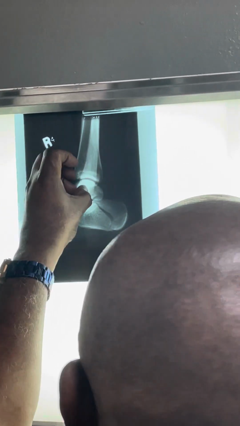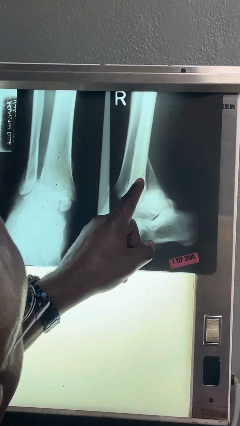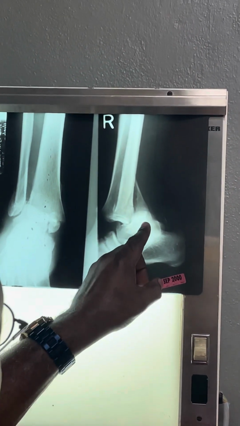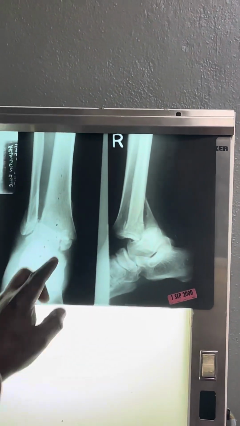But remember, you're looking at four cortices now. You're looking through the tibia and the fibula. When you look through here, you see it's broken off there, the lateral malleolus is broken off there. You can see that, that's where it is there. Okay. Right. The medial malleolus, let's get a view so you can see the medial malleolus.